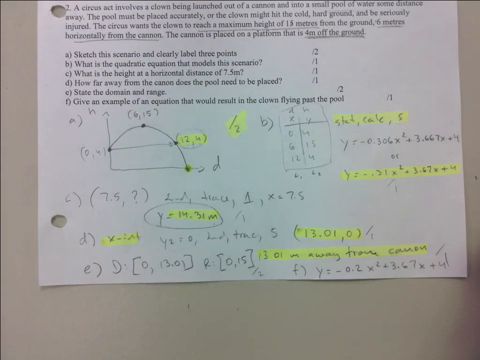Half a mark. But you will lose no more than a full mark for this entire page when it comes to rounding. So if you made like 3 rounding errors, only take off 1 for the whole page. Otherwise, it's ridiculous.